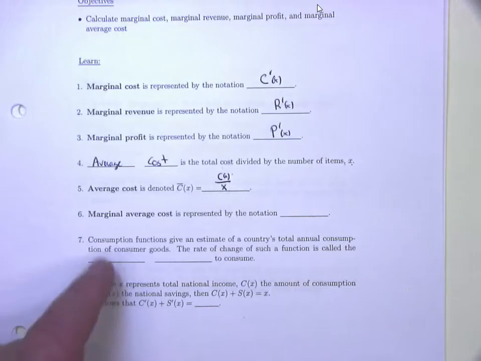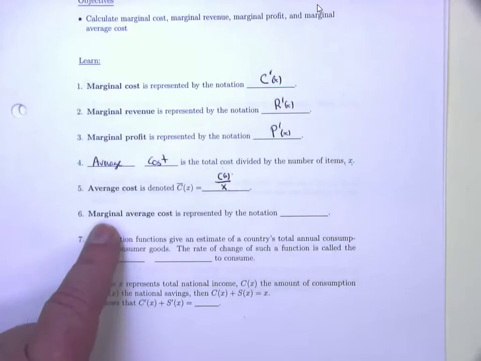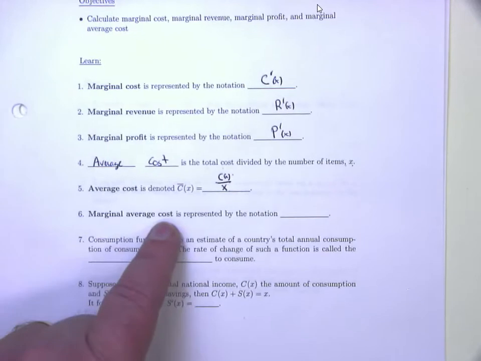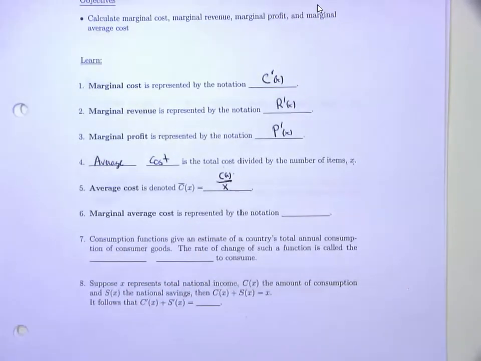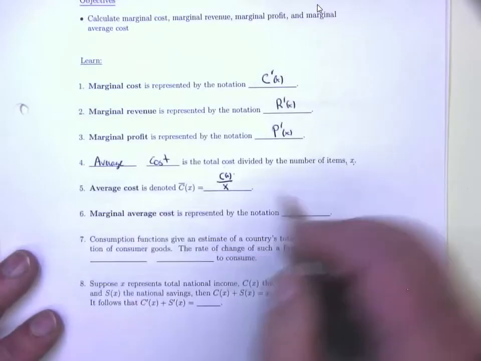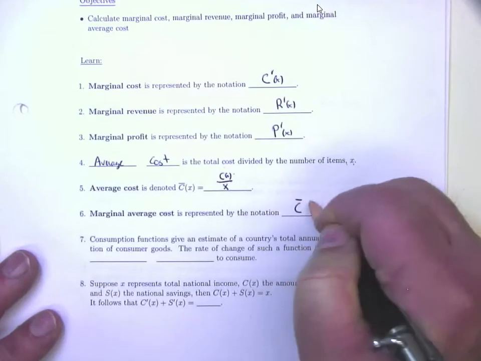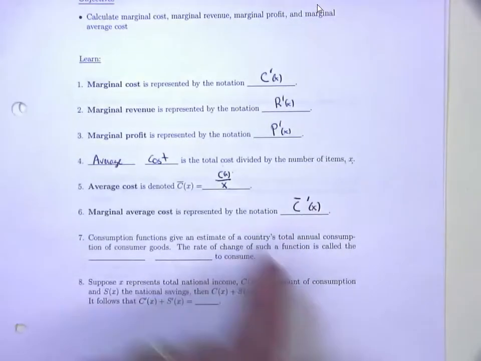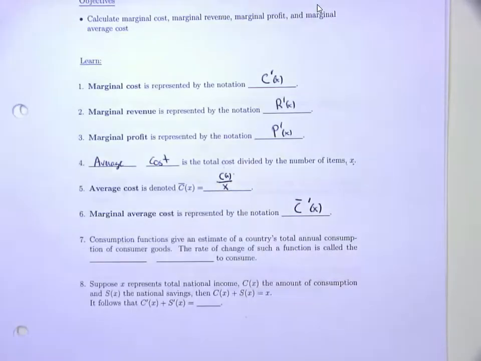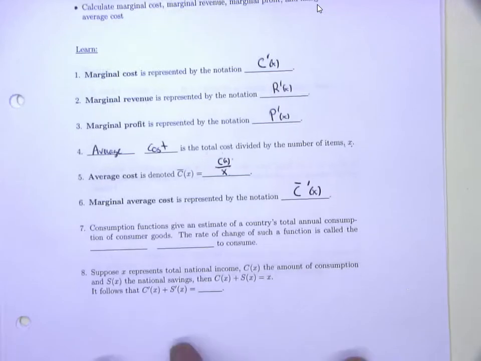Uh-oh, here we go. Now, what do you think is the notation for putting some words together? The marginal average cost is represented by what notation? What does the word marginal mean to you guys? All right. We're talking about average cost, so we're talking about C bar with a prime on it of X. It's the derivative of this thing here.